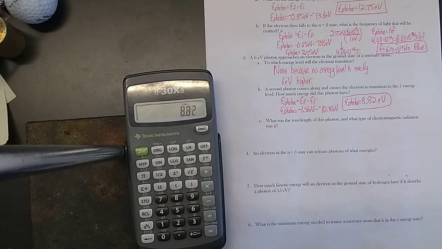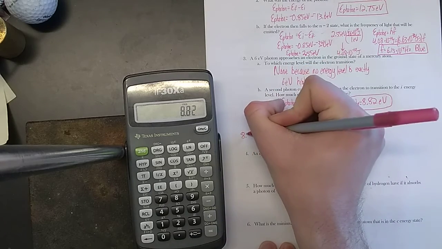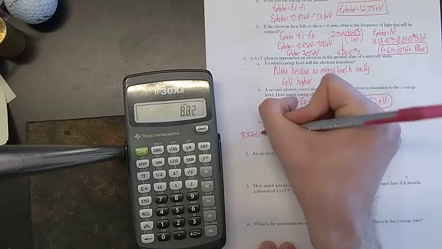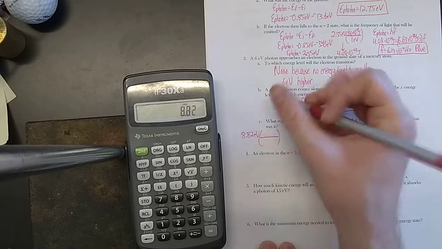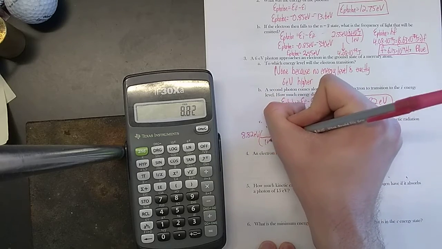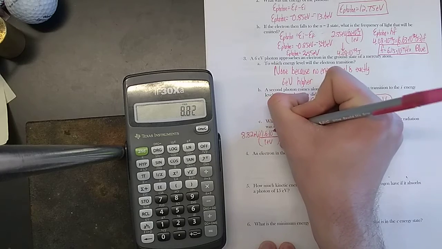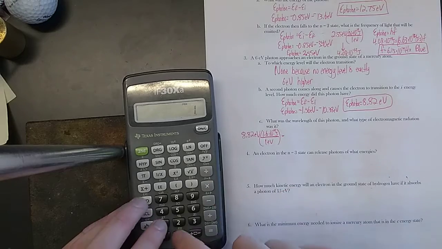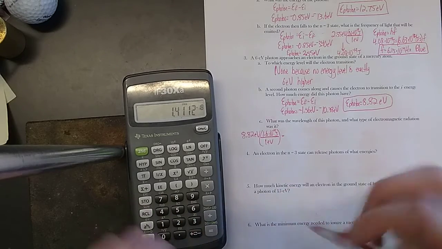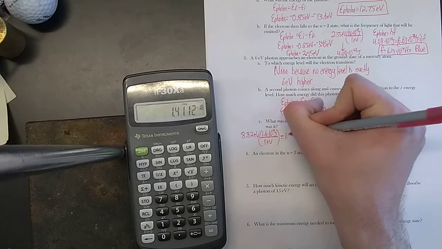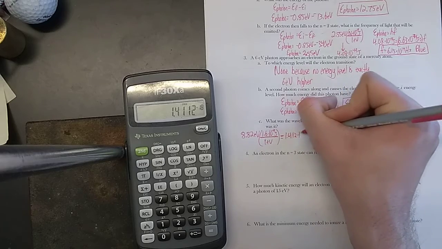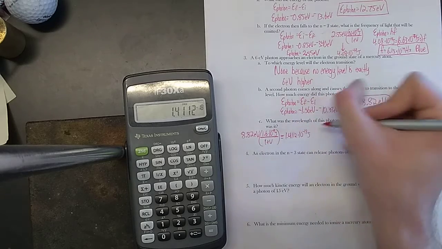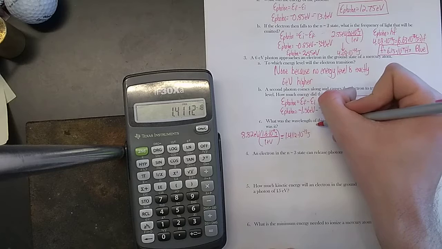We want to know what the wavelength of this photon is and what type of radiation it was. First thing we need to do is convert to joules, 8.82 eV. Let's see, 1 eV, 1.6 times 10 to the negative 19th joules. That gives 1.4112 times 10 to the negative 18th joules. And since we're looking for a wavelength, we're going to use this equation.